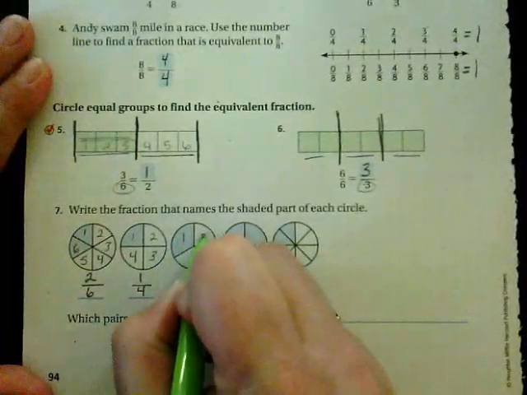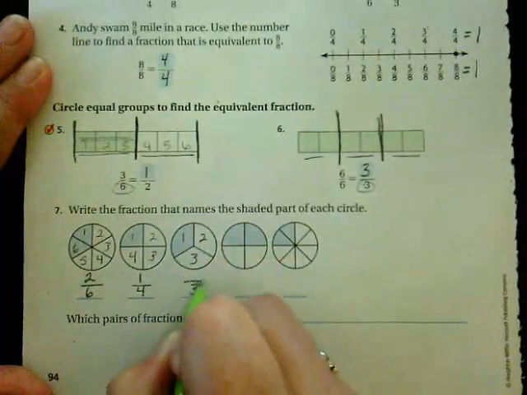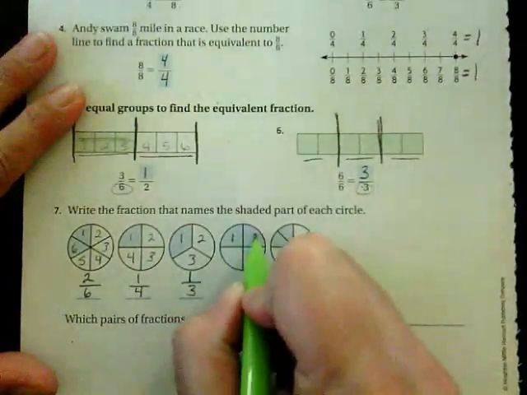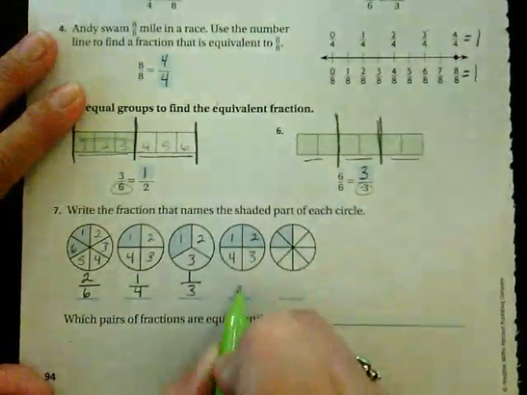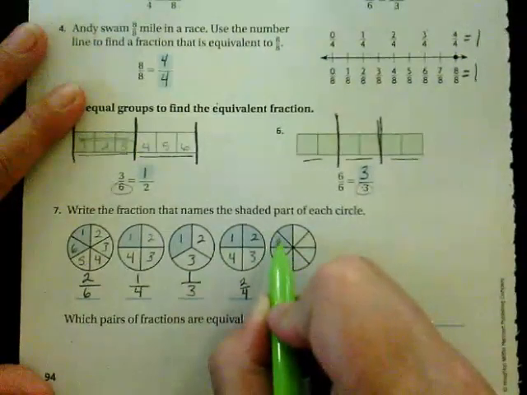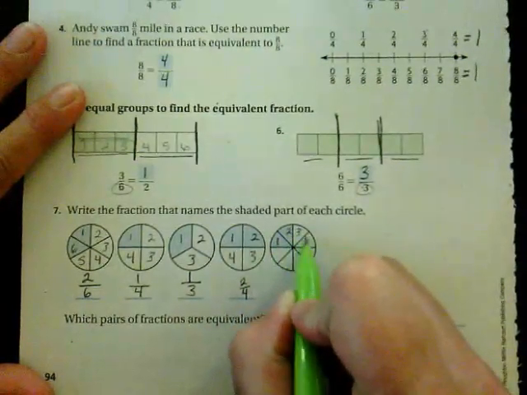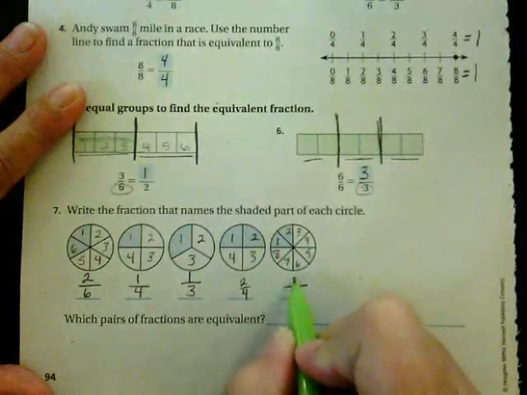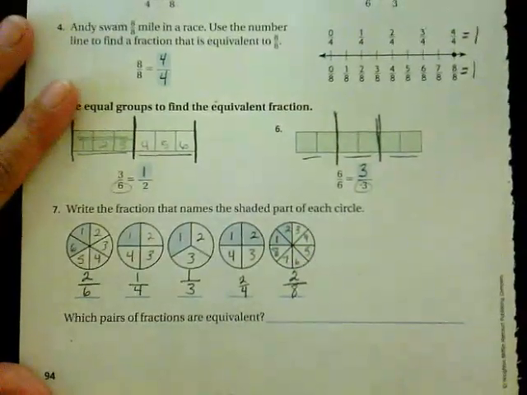I have 1, 2, 3 pieces. 1 of them is shaded. I have 1, 2, 3, 4 pieces. 2 of them are shaded. 1, 2, 3, 4, 5, 6, 7, 8 pieces. 2 of them are shaded.